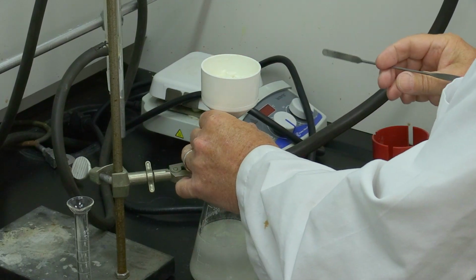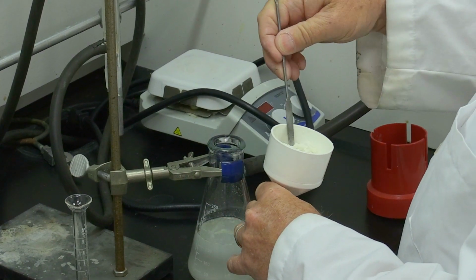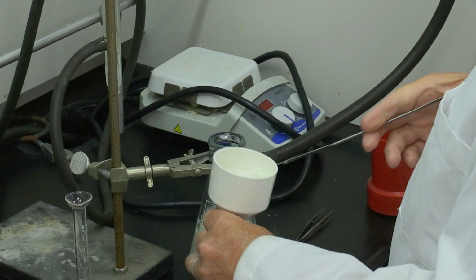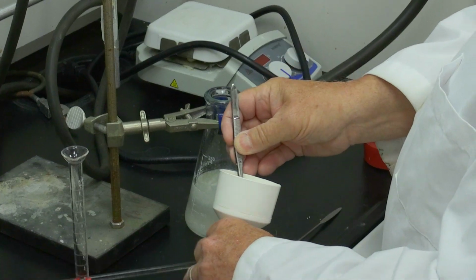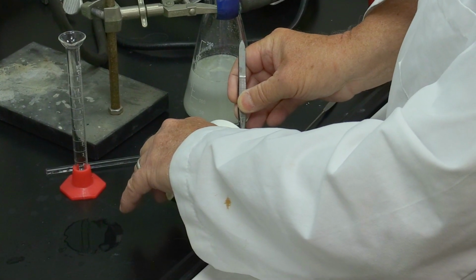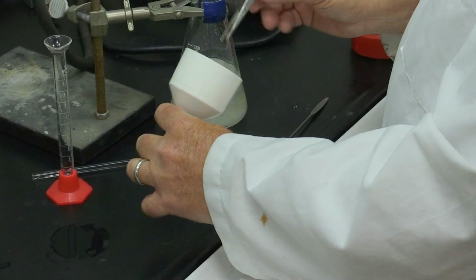This is part B of the Benzyl Fluorene. There's a lot of stuff here. A lot of good product.